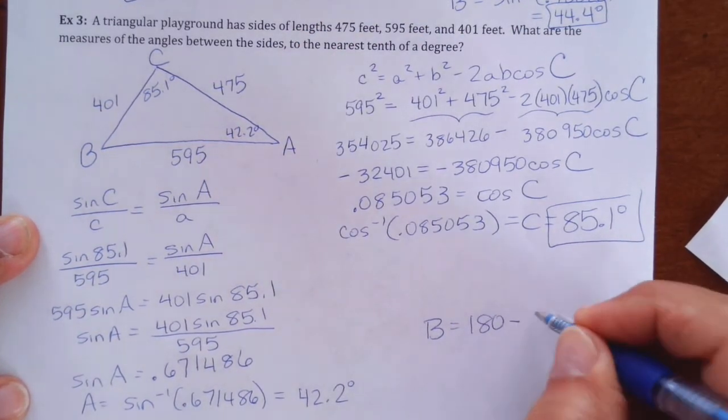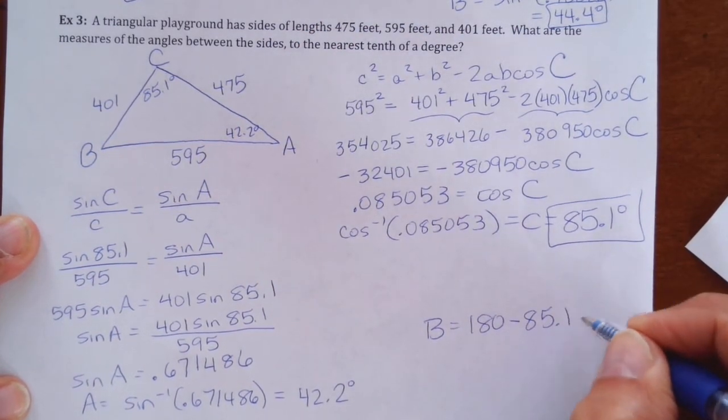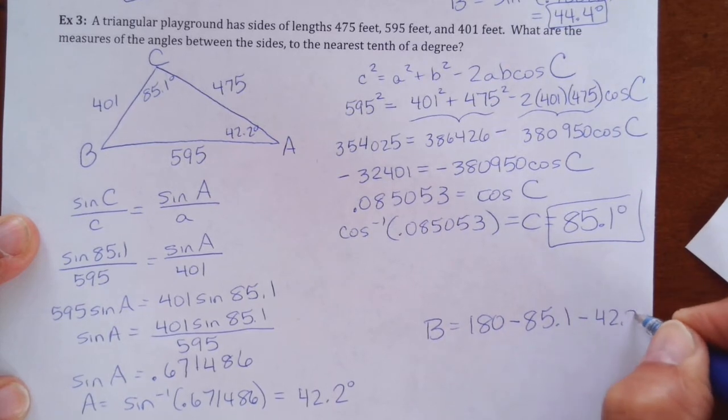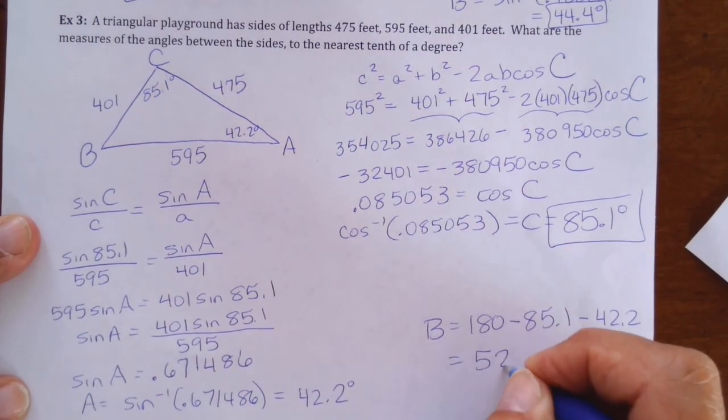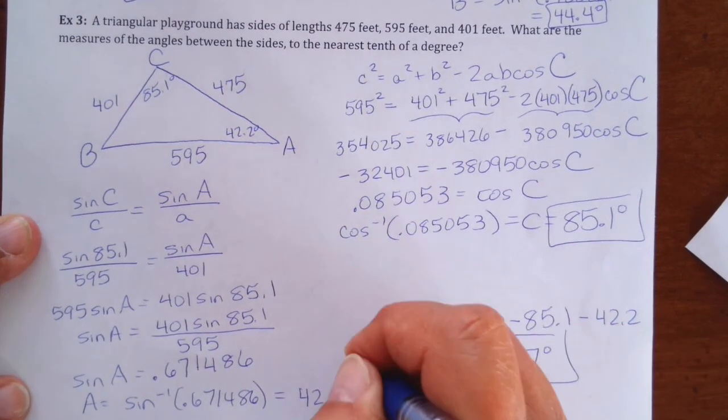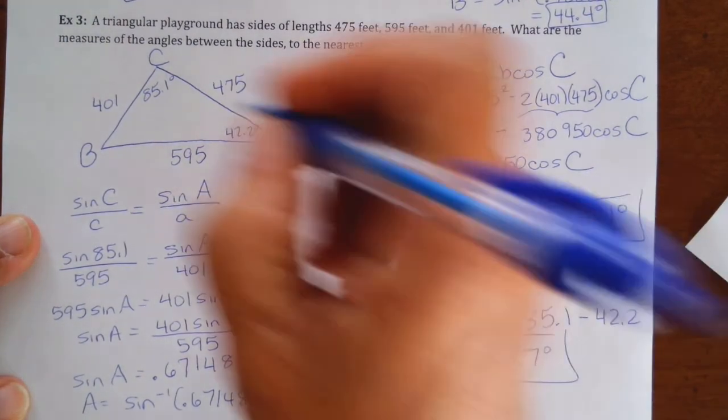And then find B. Subtract both of those from 180. So 180 minus 85.1 minus 42.2. Angle B is 52.7. Okay?